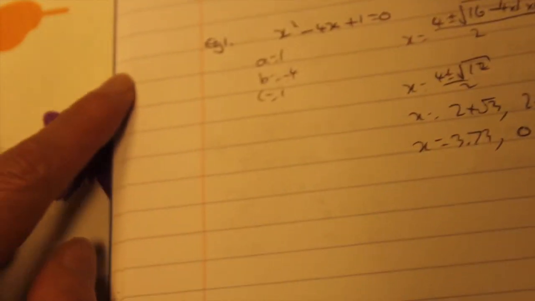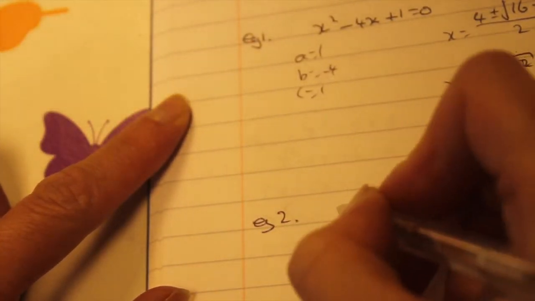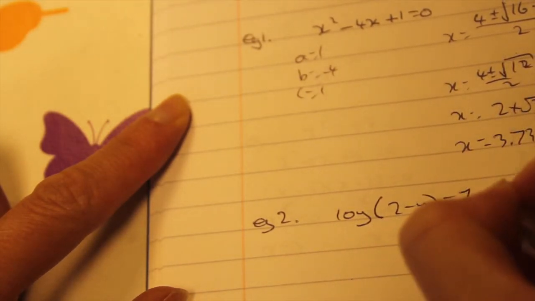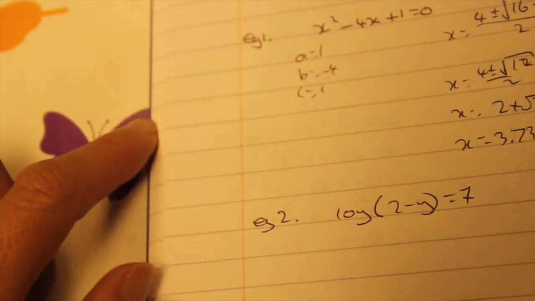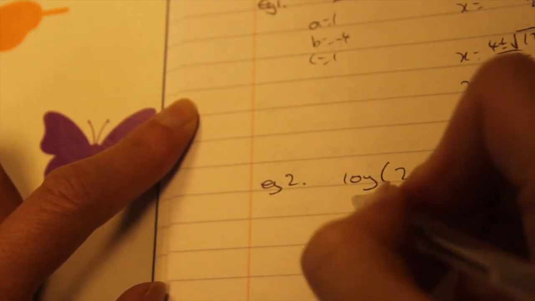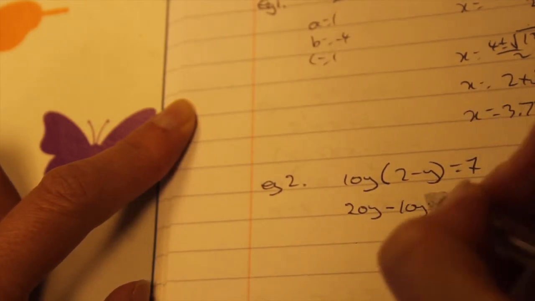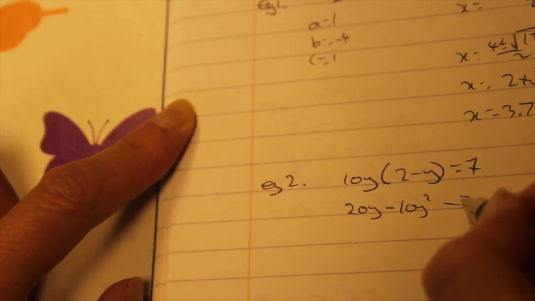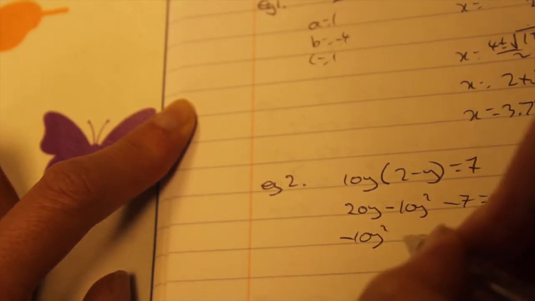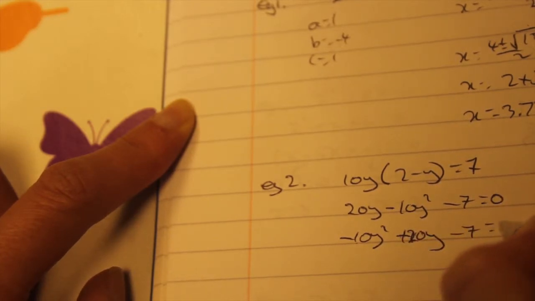I will try another one. Example 2. 10y upon 2 minus y equals 7. Well, that one there needs to be sorted out first, so everything's on one side. You can multiply out the brackets here at this stage if you want. So it's 10y squared, and then move that positive 7 and it will become a negative 7. I like to put them all in order. So the y squared is first, followed by the y, followed by the number on its own.